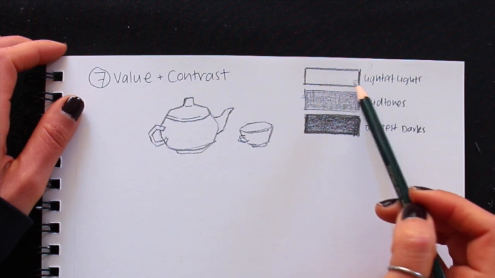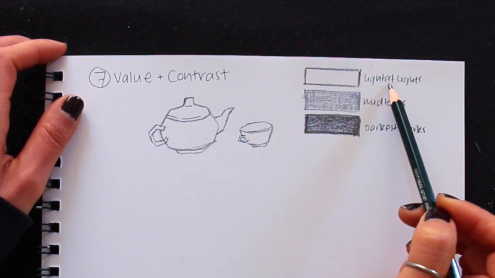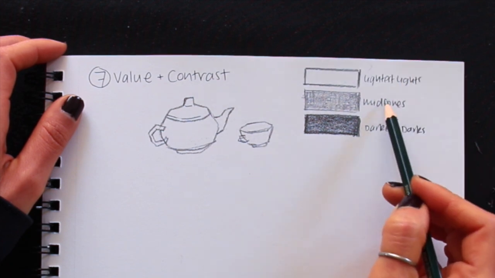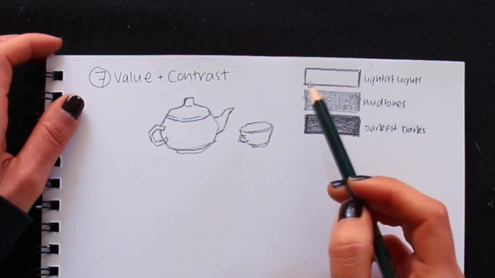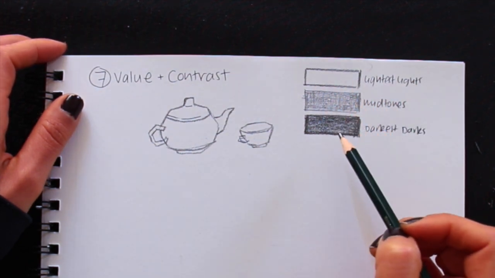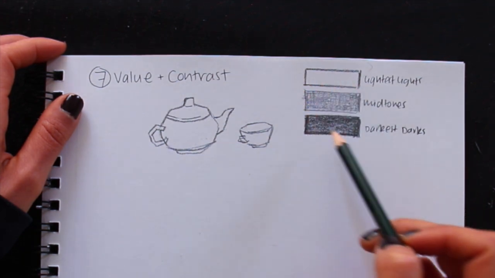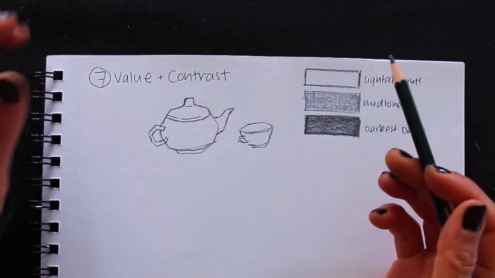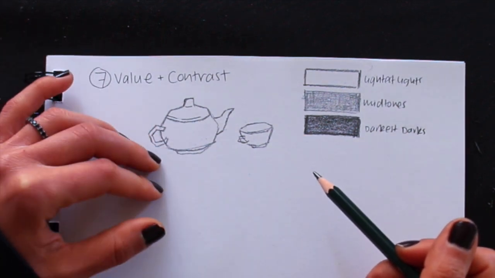And focus on just using 3. Simplify your values in these, okay? So just work with lightest lights, midtones, and darkest darks. Simplify your values into just 3. Don't try to create perfect gradients or anything like that, but just focus on creating interesting use of different values and light and shadow effects for all of your thumbnail sketches with these 2 elements.